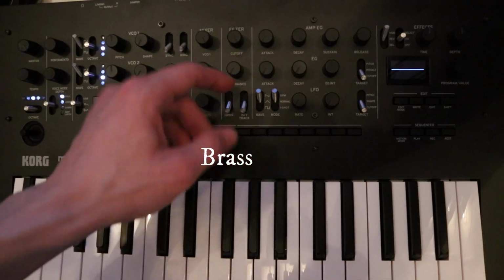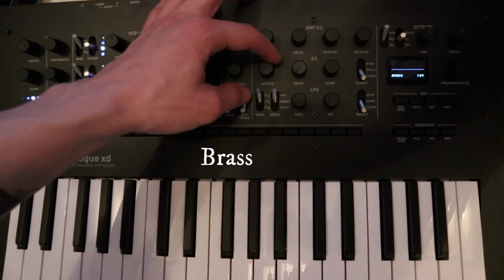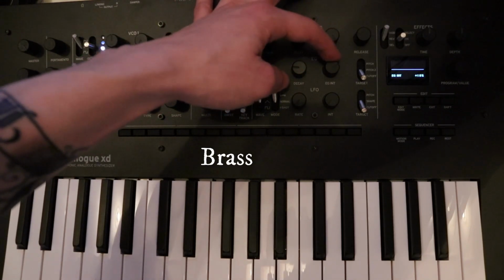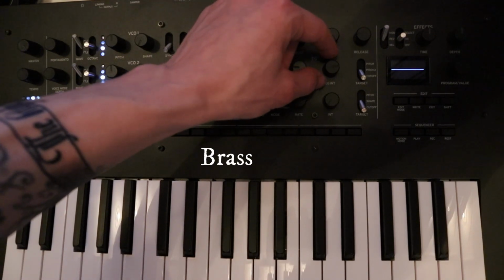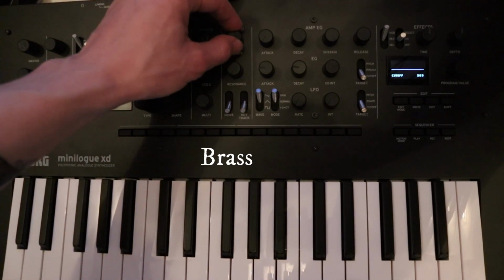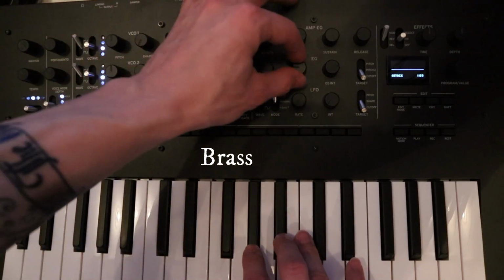And then to get the brassy sound, you gotta mess with the envelope generator here. We'll bring the attack up to 9, the decay up to 9, and the intensity of the envelope to somewhere around 35% should do it. Then you want to bring the filter down to about halfway. Okay, maybe that's not quite enough.